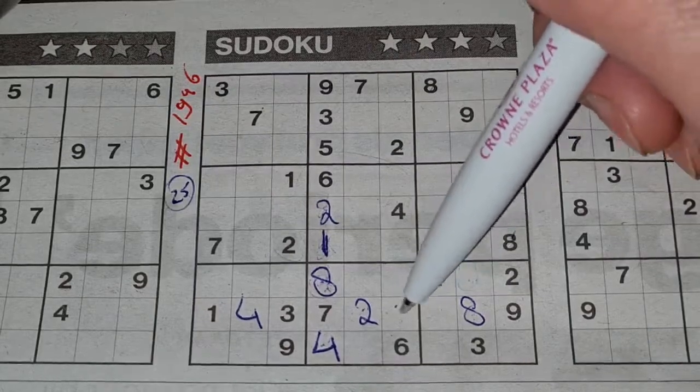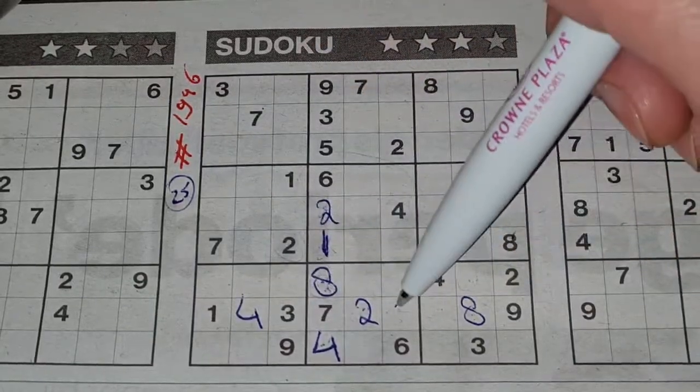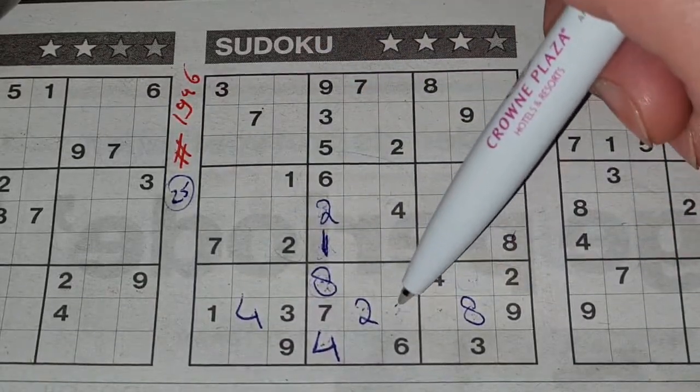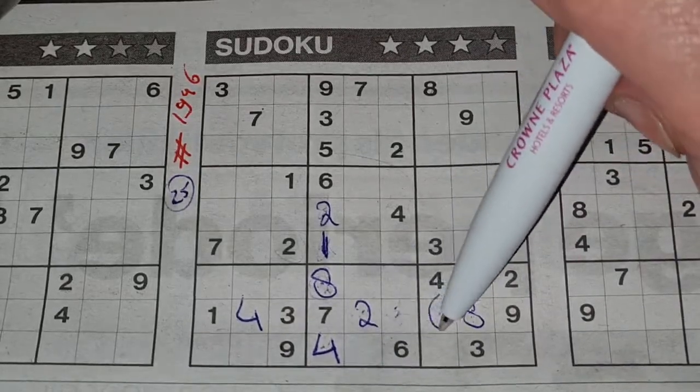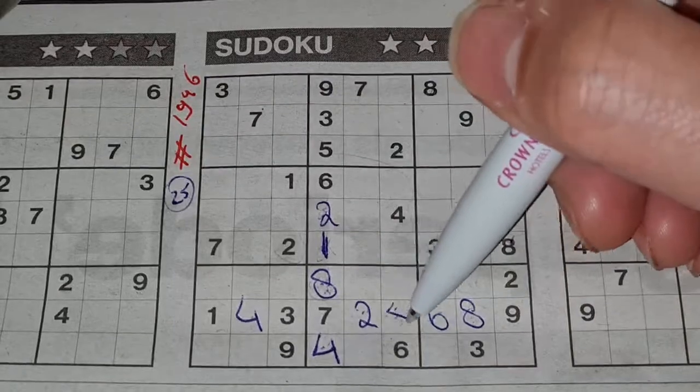Two boxes left in this row for the number 6 and 5. We see here 6, no 6 there. 6 should be here, and the 5 goes there.